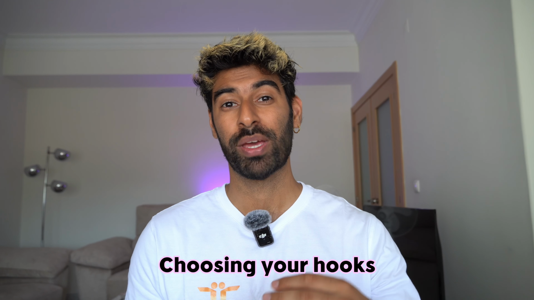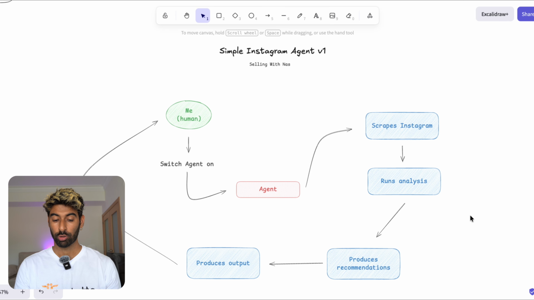Now, looking into how the agent is actually going to behave, I always like to put together a mapping of what the behavior is going to look like before I actually set it up, because this helps me scope out how the agent is going to behave and what tools it's going to use. So in our case, I want the agent to be switched on whenever I send a message, or I can actually set it up to be scheduled automatically. But whenever the agent is turned on, it's going to scrape Instagram, run an analysis, produce recommendations and an output, and then it'll get back to me with whatever that may be.